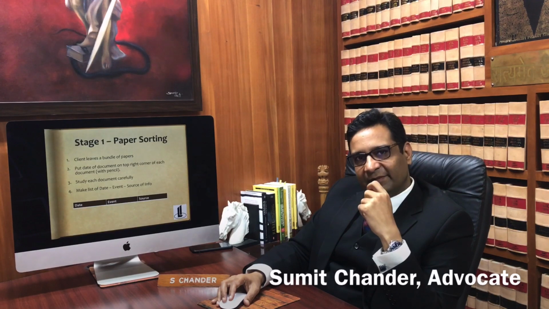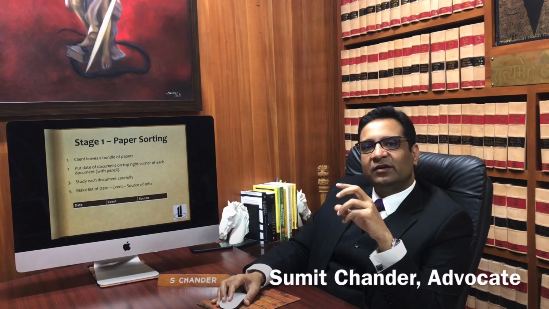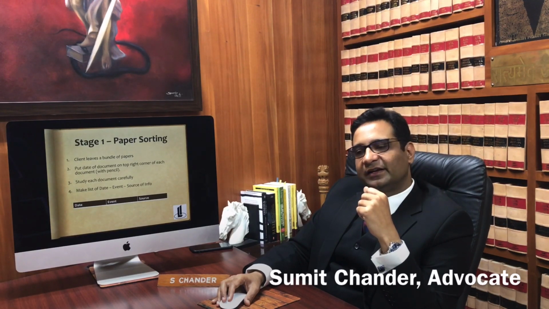Now once you've prepared and dated each document, you put these in a manner of a list of dates and events with the source of that document. So you'll now have to study each document, and there will be various stages in which you study. So in stage 1, you focus on the date of the document. Why is this date of the document important? It will look easy, but generally, a lot of people make a mistake on the date of the document.